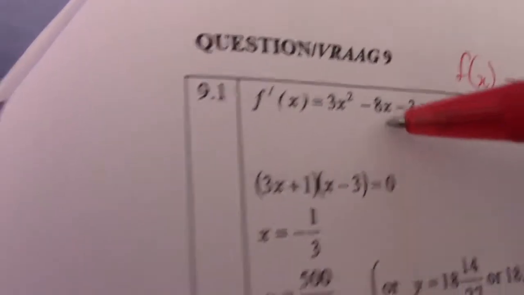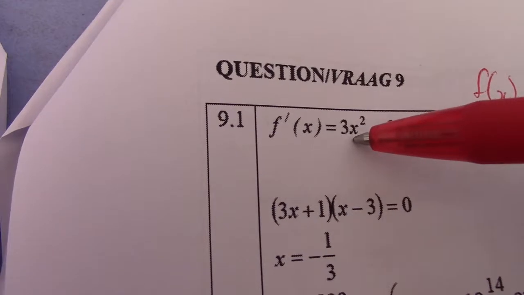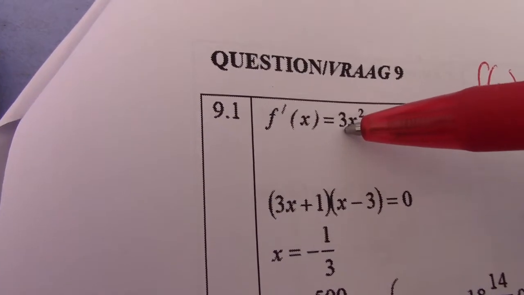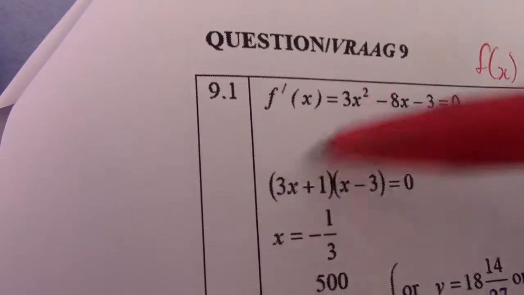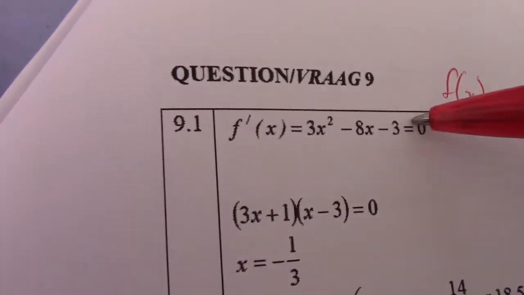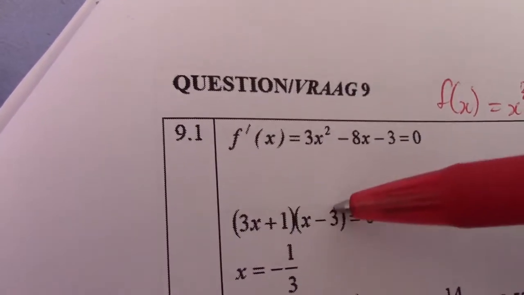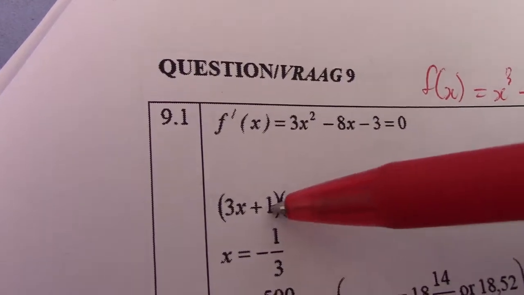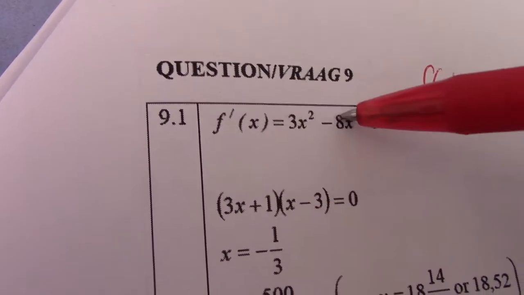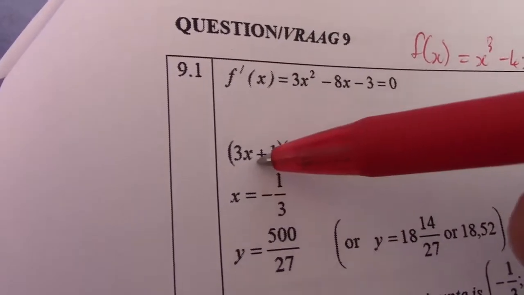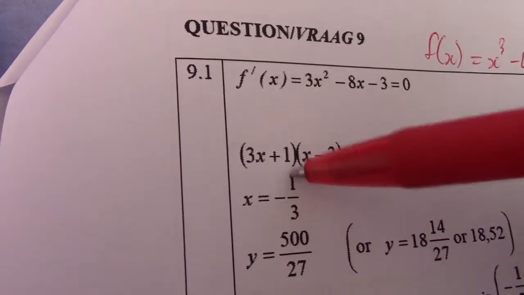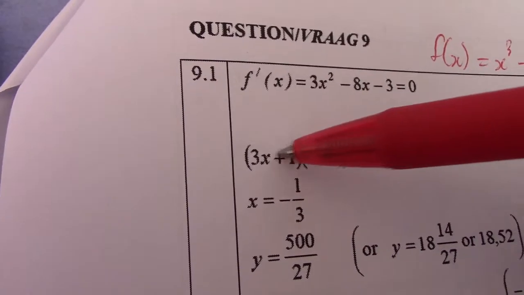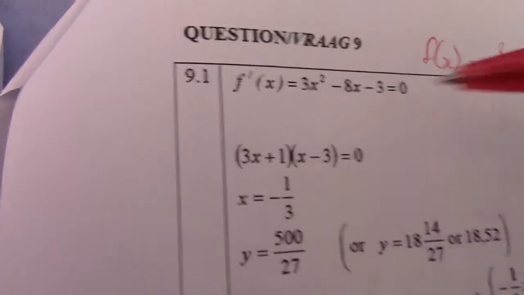So now I factorize. The 3 is a prime number, it can only have the factors 3 and 1. So 3x² becomes 3x times x, and minus 3 becomes 1 times negative 3. That gives me 3x times negative 3, negative 9x, plus 1x would give me negative 8x. So from the first one, x equals minus 1 over 3, as I take the 1 across, negative divided by 3, and then x equals 3.